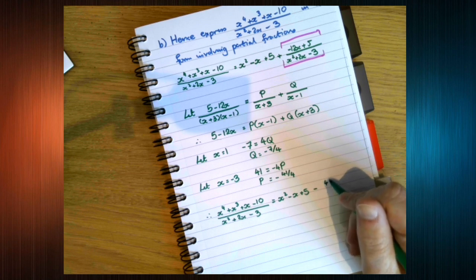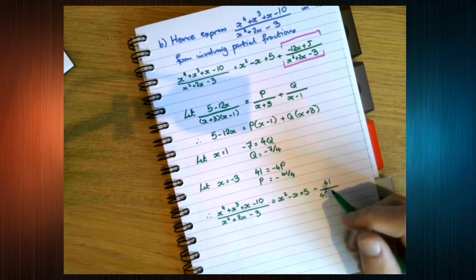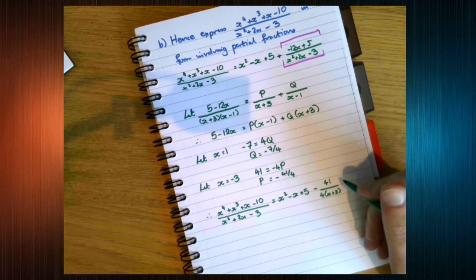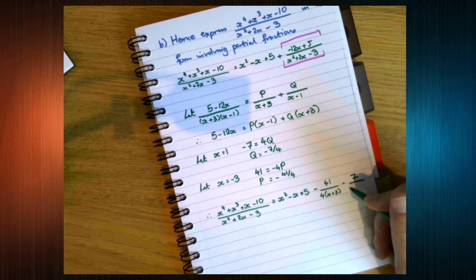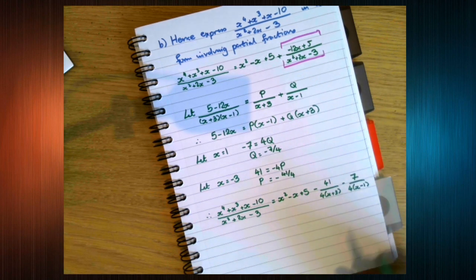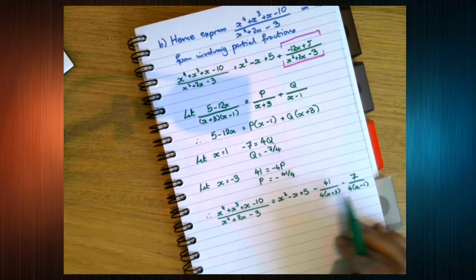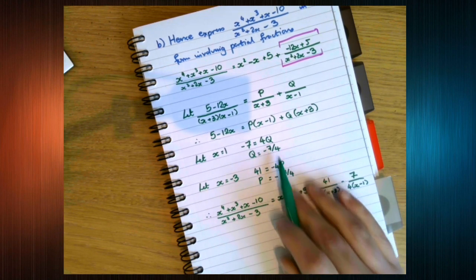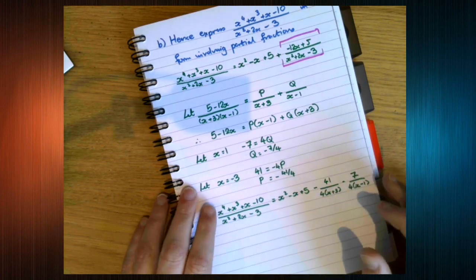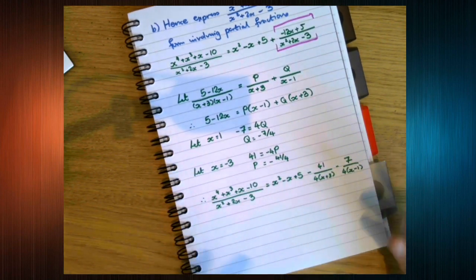So 41 over 4 x plus 3 minus q. And this is how you deal with if you get fractions while doing partial fractions. Obviously, it depends on the wording of the question, but there we go.